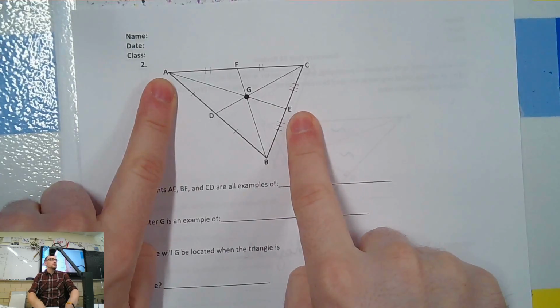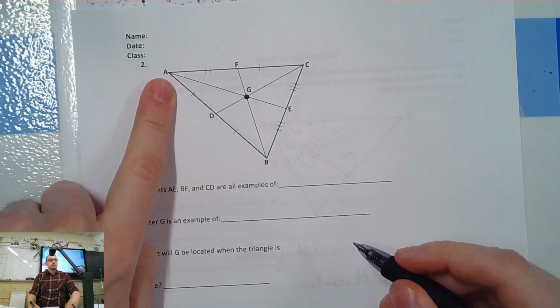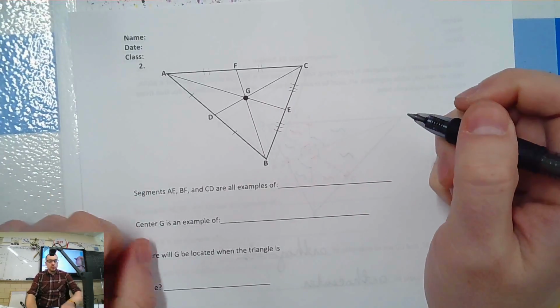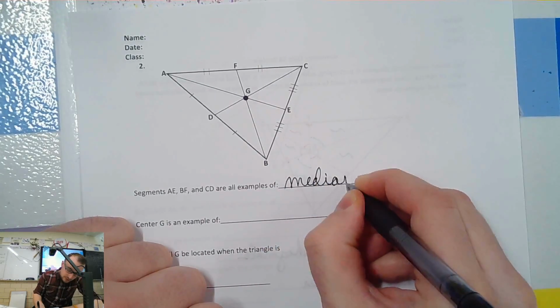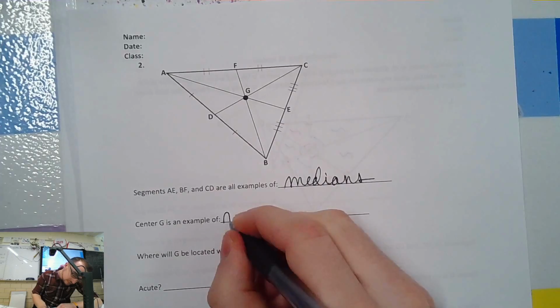How do I know E is a midpoint? Because BE and EC are congruent, right? By definition, that's a midpoint, right? So if we're going from vertex to midpoint, we must be talking about medians. And the medians connect to make what center? Medicenter, right? Or centroid if you want.